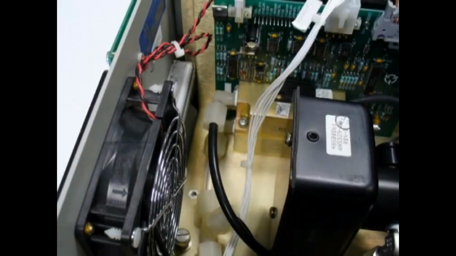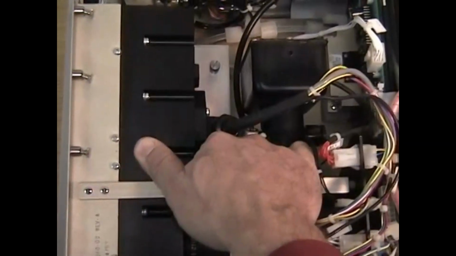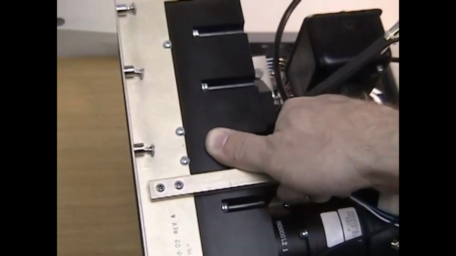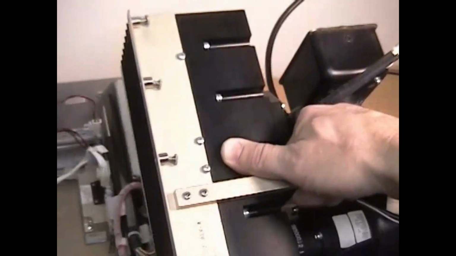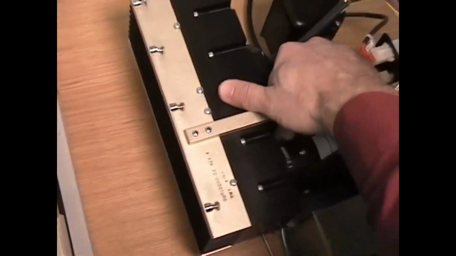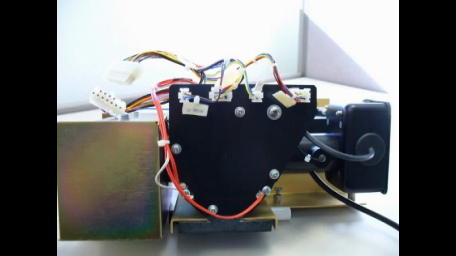We'll also need to disconnect the sample outlet tube from the flow block. Grab the metal bar that connects the PMT housing to the measurement chamber and lift the optical bench out of the sensor tub. To gain access to the inside of the measurement chamber, we'll need to remove these 5 screws.